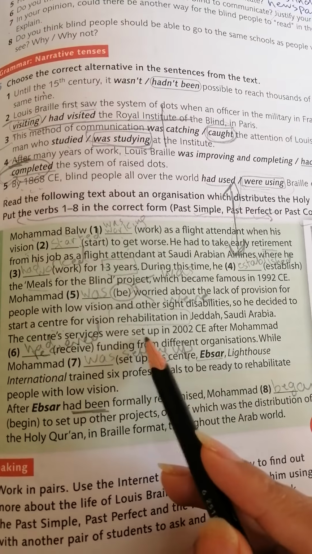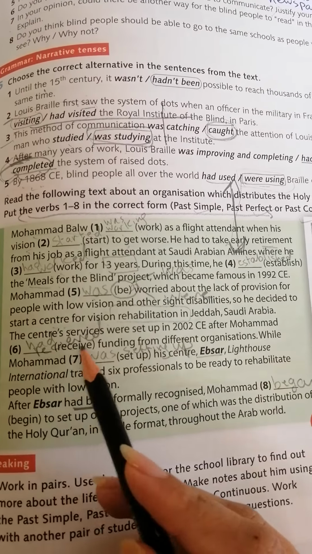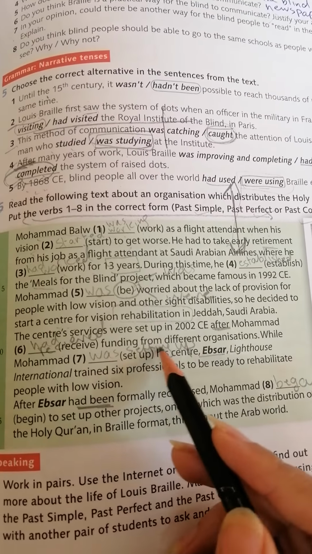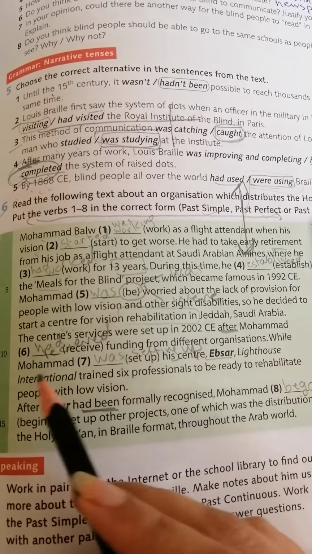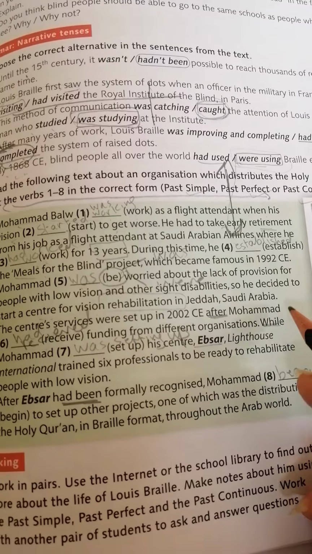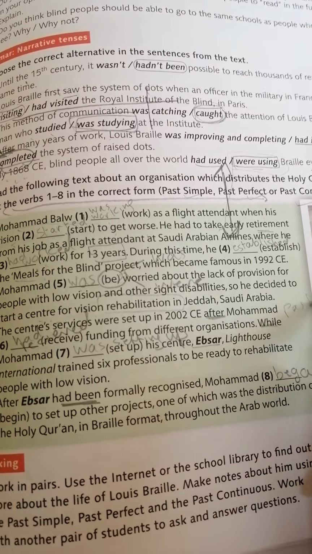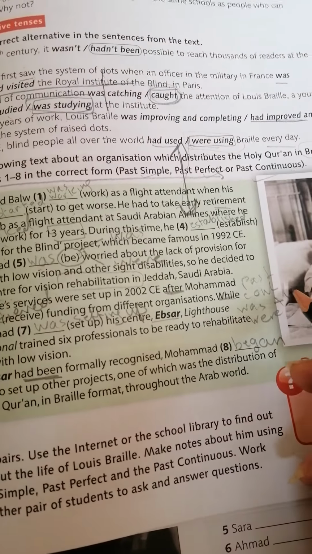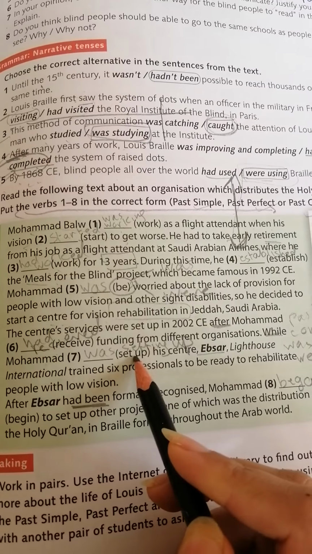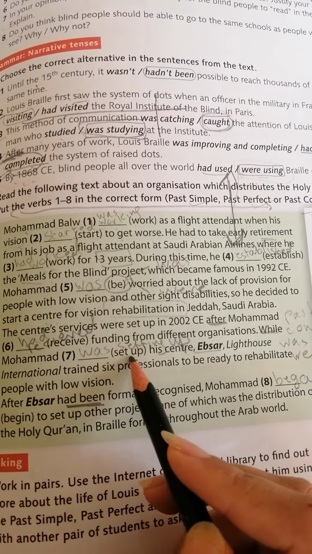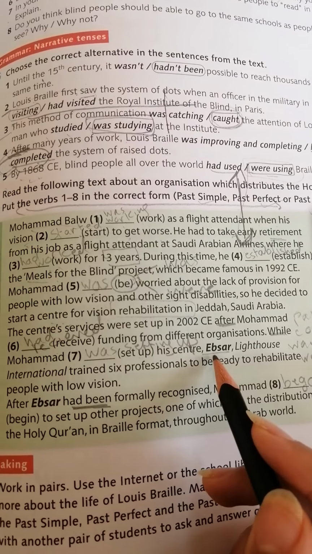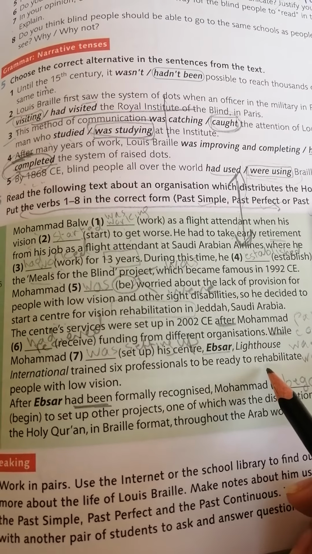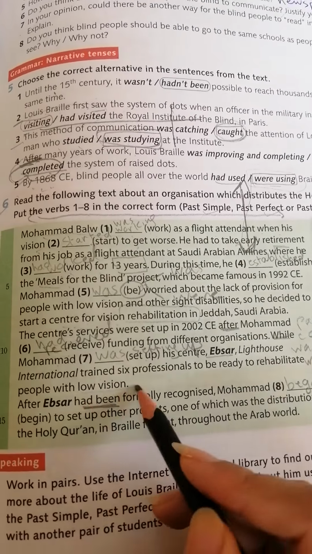The center services were set up in 2002 after Muhammad had received funding from different organizations. After needs past perfect to follow it. While Muhammad, and of course with while I use past continuous, was or were with verb ing. Muhammad was setting up, double T and add ing, his center. Ibsar, Lighthouse International trained 6 professionals to be ready to rehabilitate people with low vision.